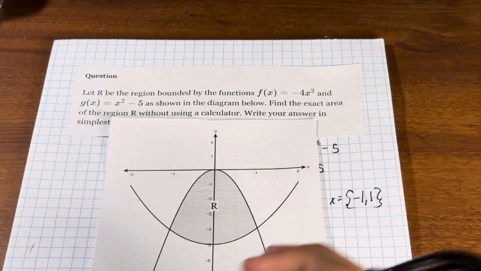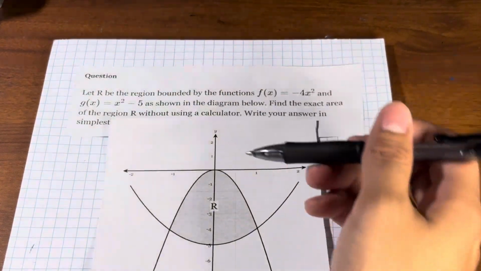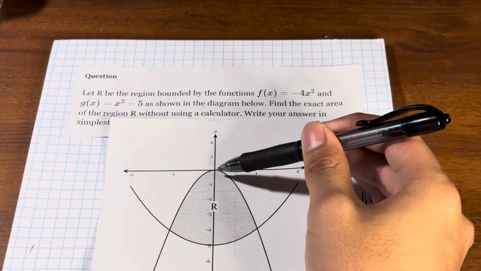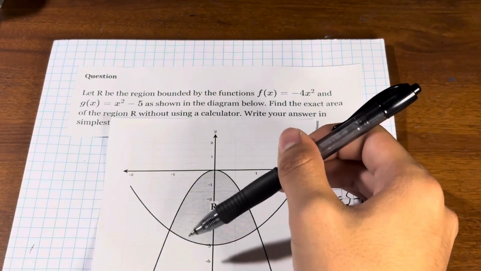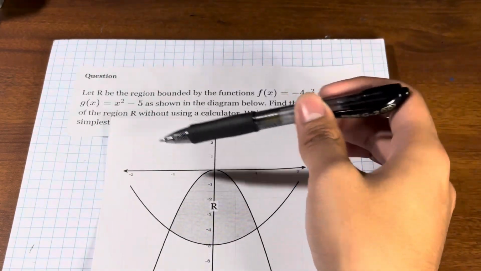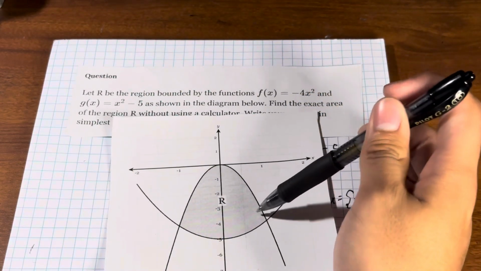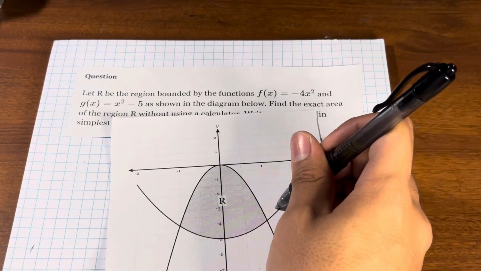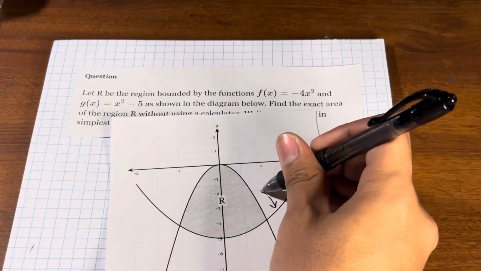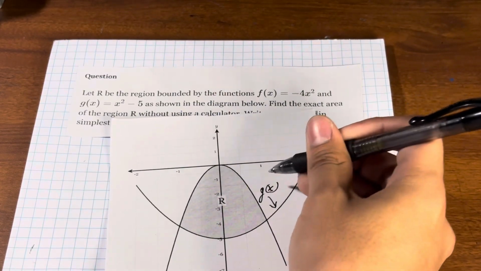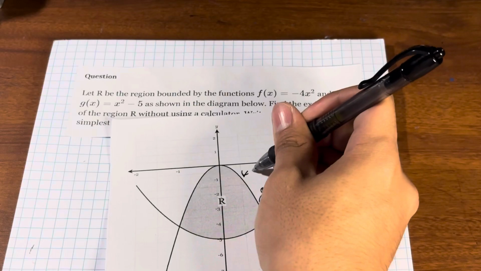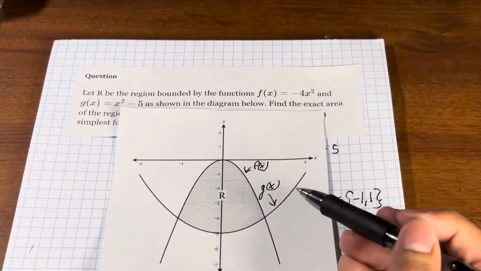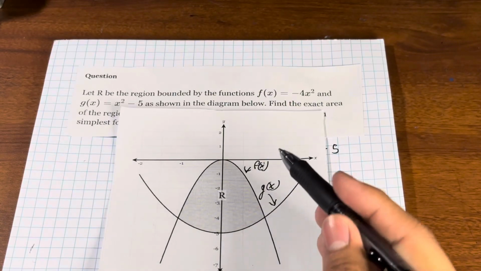Now, notice how this one's flipped. It's not going up. It's obviously negative. Plus, it's going through 0, and the y-intercept is -5 right here. So we know that this one right here, the one that kind of looks like a McDonald's smile, is g of x, and this one is f of x. That's how I like to find it out. Look at the intercepts and look at the sign right here.